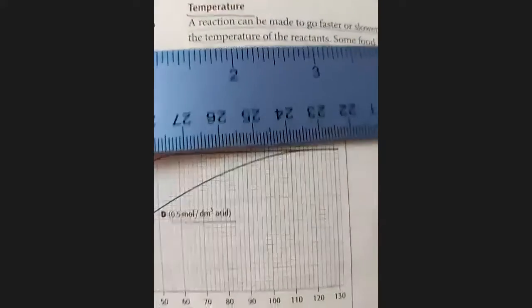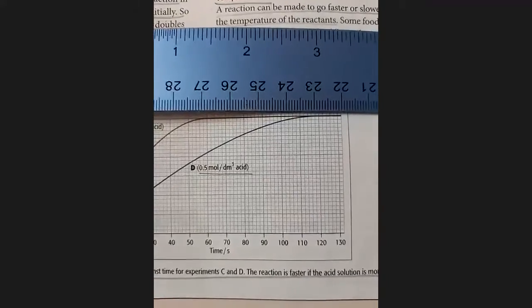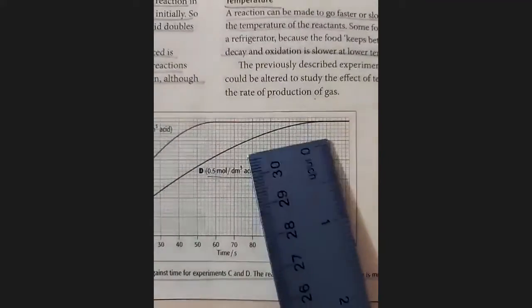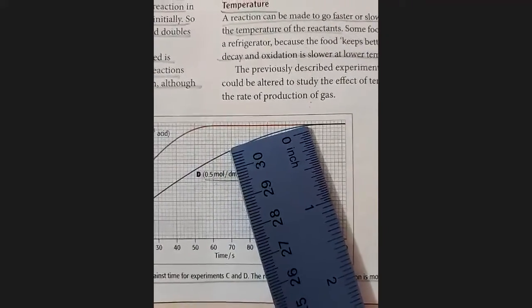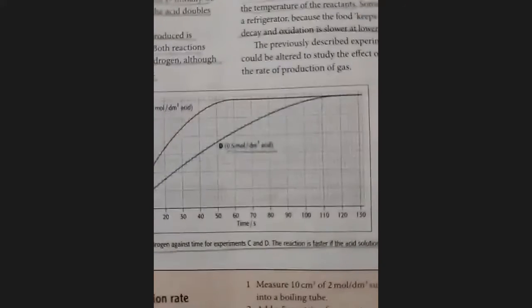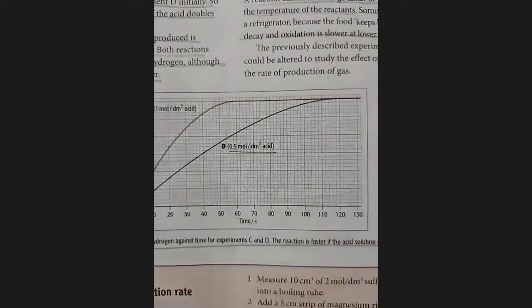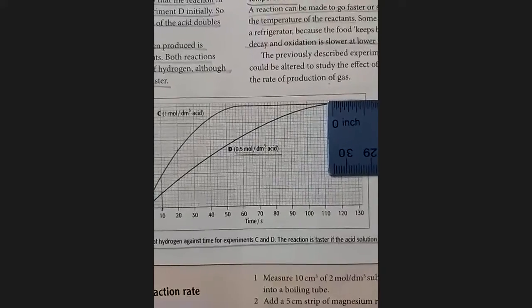Okay, now let's talk about reaction D. Why is my camera blurred? You can just see where the blue line is separating from the red line. Where is it separating? Here. Okay, who will tell me? Muhammad. Yes, Muhammad. Can you show the graph? Sorry, it's 115 maybe, because I don't have the book.